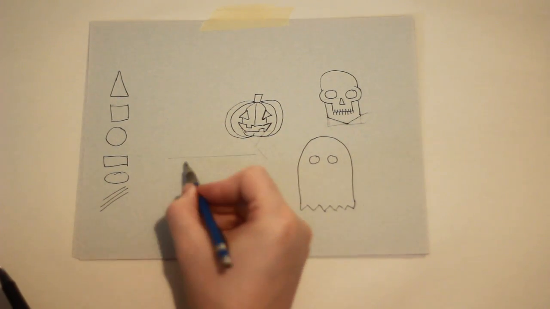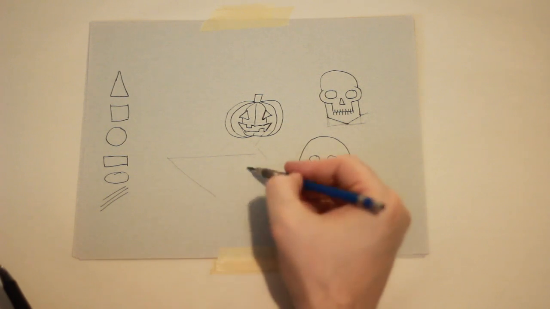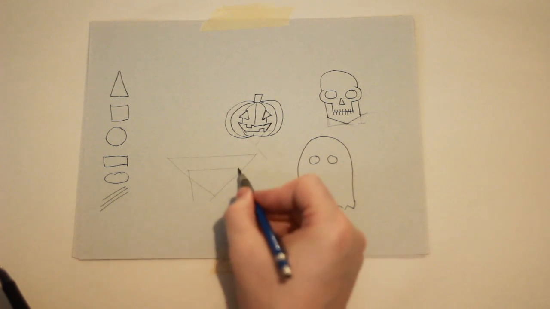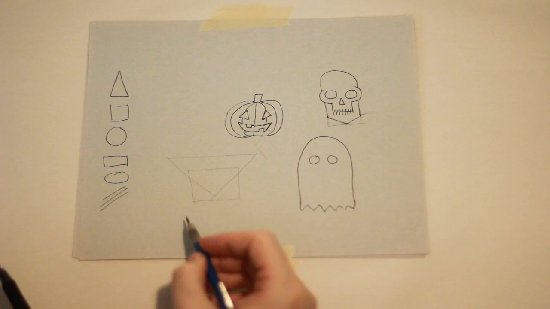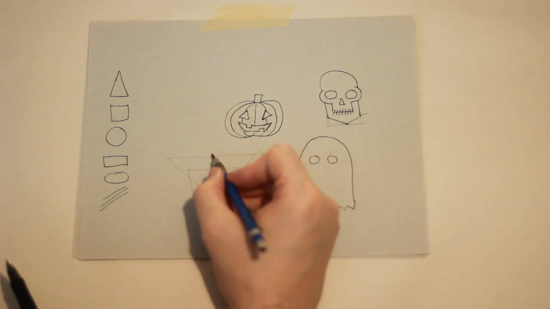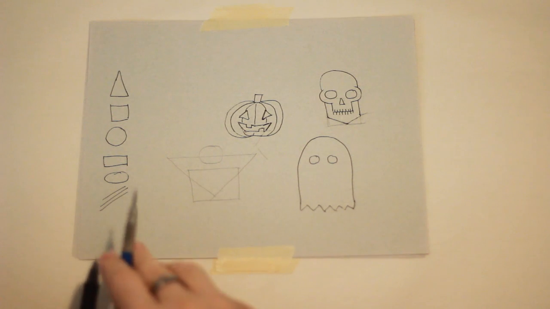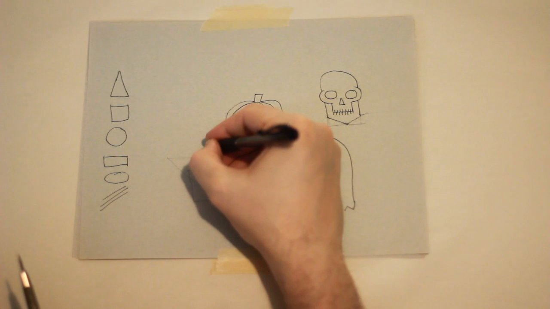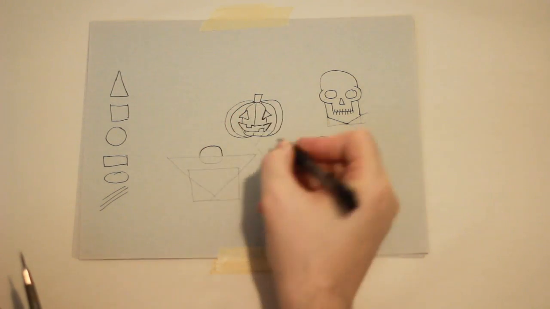Now the second, more advanced ghost that we're going to give you is we're going to take a triangle. Okay? So just like this, and then I'm going to take a rectangle and put it right here in the middle. And then I'm going to take a circle and put that right in the middle. All right, so now let's see what we've got here. Let's flesh some of this out. I'm gonna cover over here, and we've got our U shape.